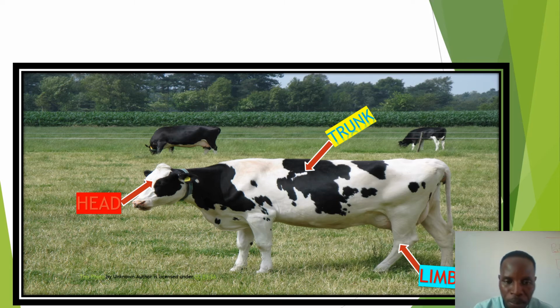So let's look at the basic parts again. You have the head, H-E-A-D, head. You have the trunk, T-R-U-N-K, trunk. That's the middle part or the main body part, the body.